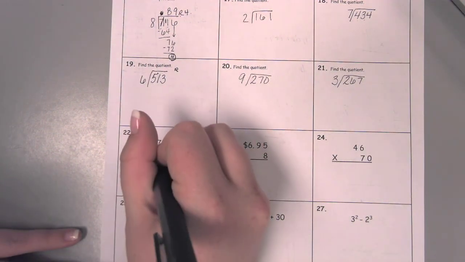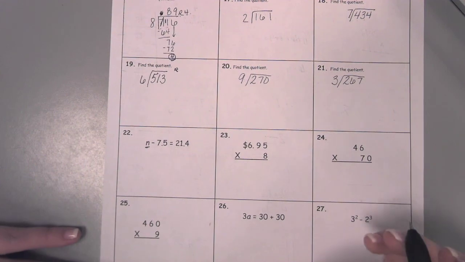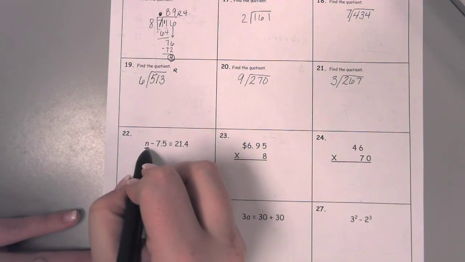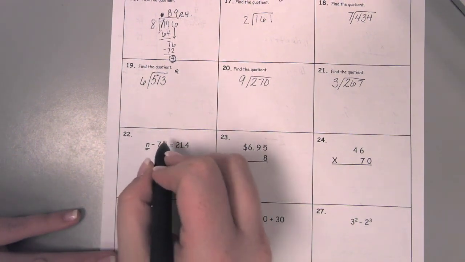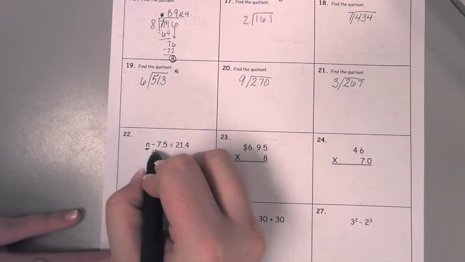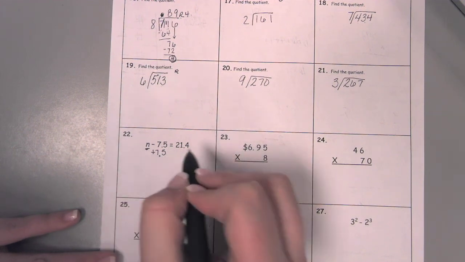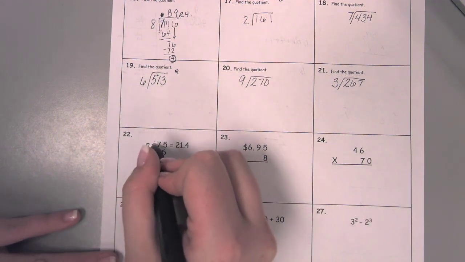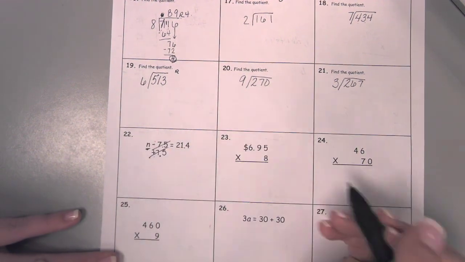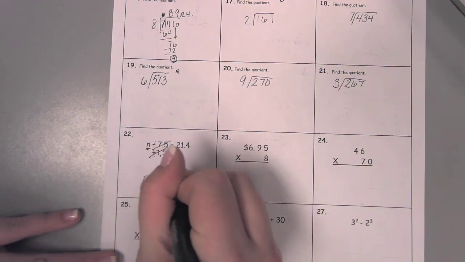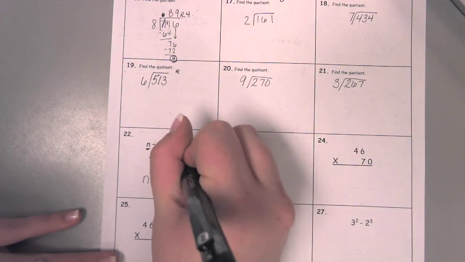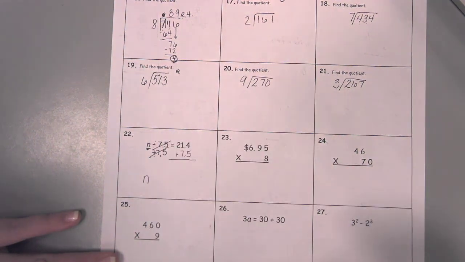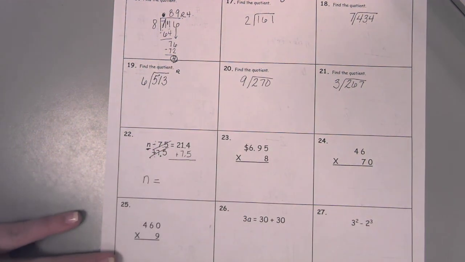22, you need to isolate the variable. We've been talking about that. It's a big word. We want to get the n by itself to find out what n is equal to. So to do that, I'm going to cancel the 7.5, the 7 and 5/10, by doing the opposite. I need to add 7 and 5/10, and now it's gone. But I have to treat both sides equally. So I need to add 7 and 5/10 to this side as well. So now you can solve and tell me what n is equal to.